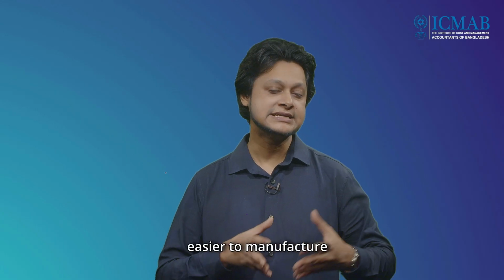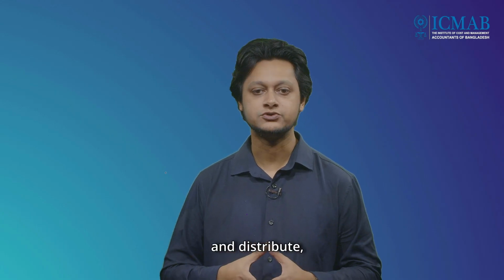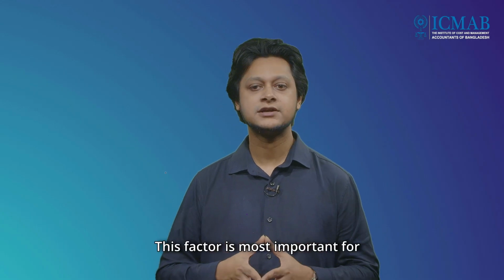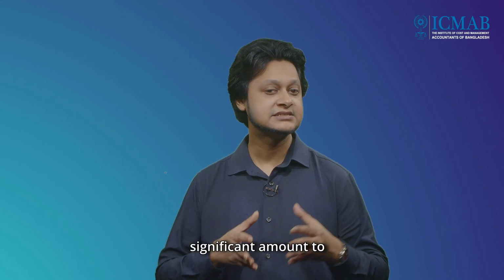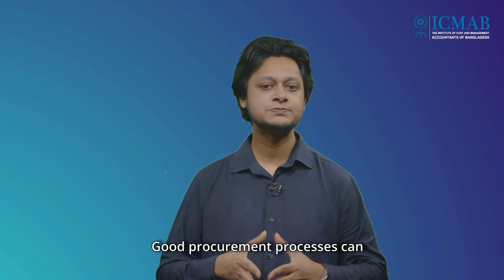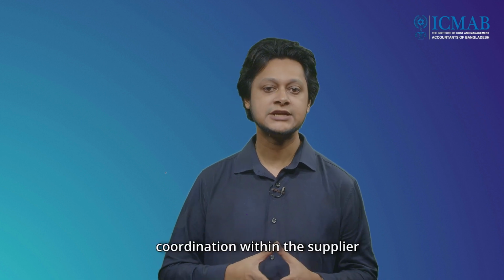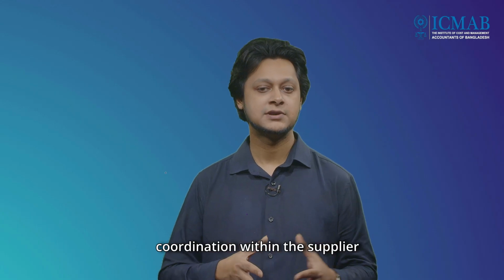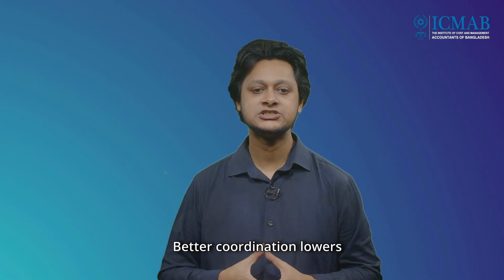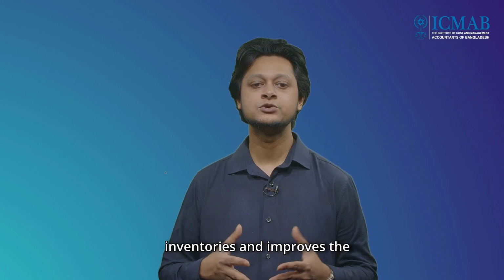Design collaboration can result in products that are easier to manufacture and distribute, resulting in lower overall costs. This factor is most important for supplier products that contribute a significant amount to product cost and value. Good procurement processes can facilitate coordination within the supplier and improve forecasting and planning. Better coordination lowers inventories and improves the matching of supply and demand.